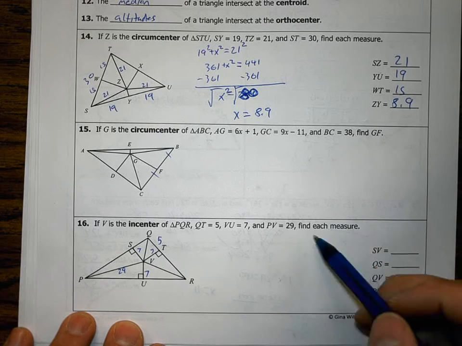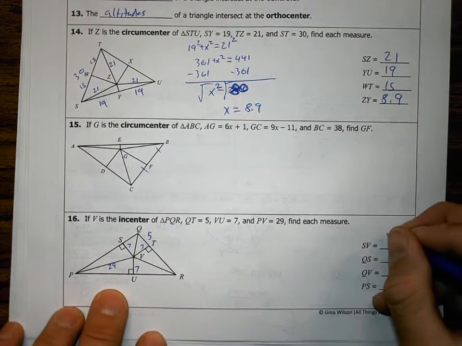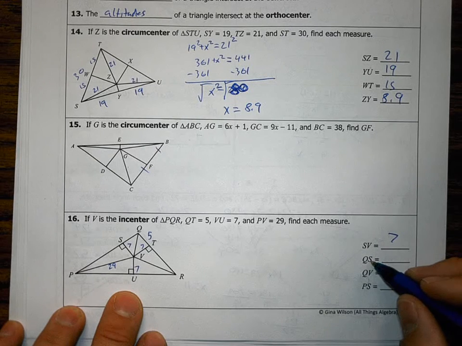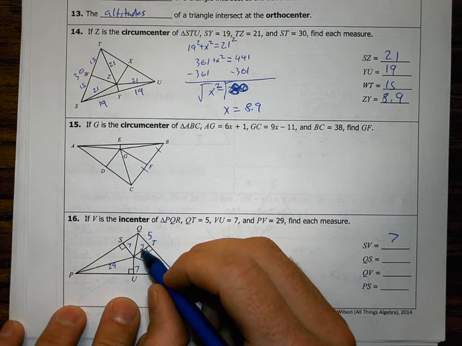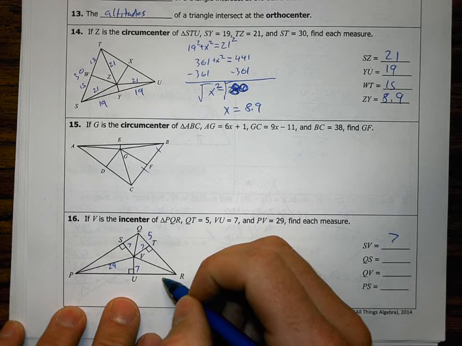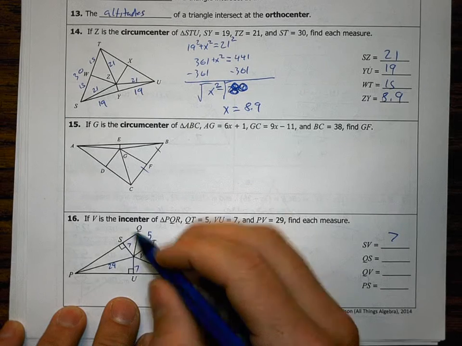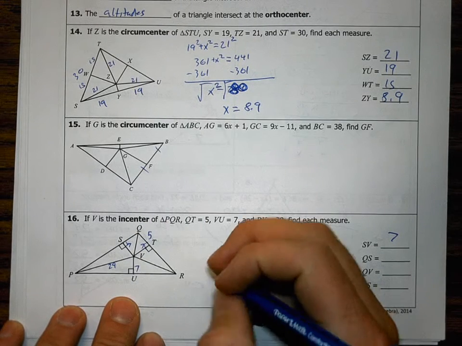Okay, and find the rest of the measures. So I want to find SV. Got that, that's 7. QS. Okay, these are going to be congruent triangles. They share an angle measure. This has to be 90 degrees. This has to be 90 degrees.